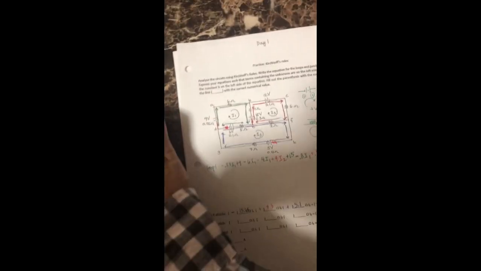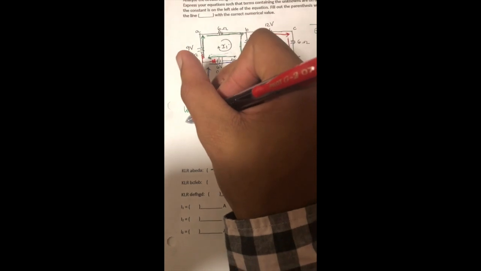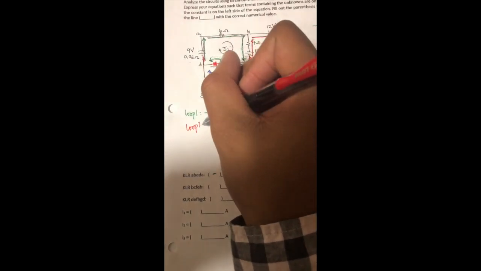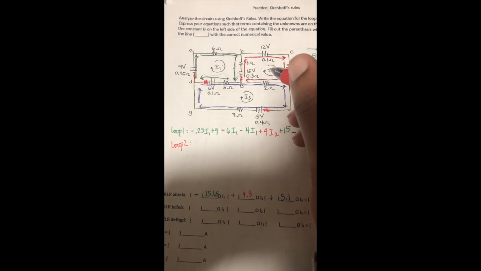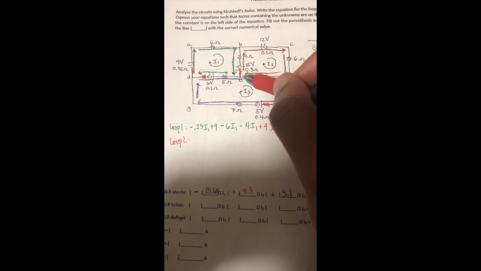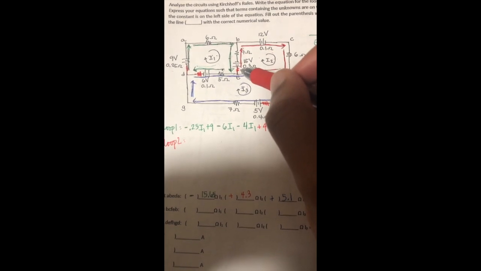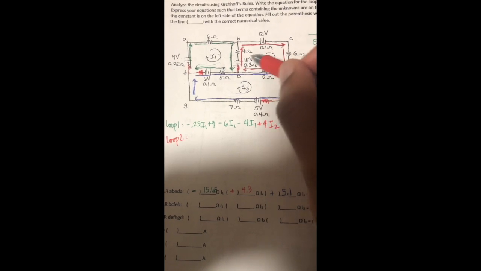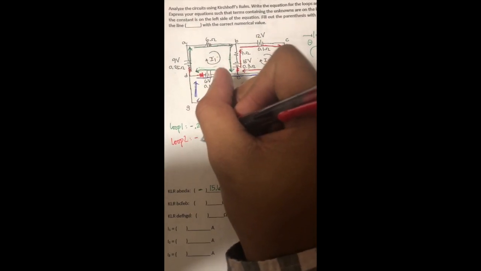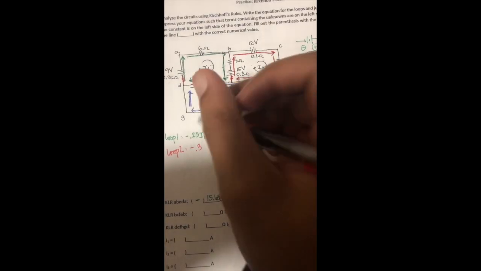Now, I have to work on loop 2. Good job persevering through that first loop. Now for the second loop, I'm going to go through this one a little quicker. I'm going to start with this 0.3 ohm resistor. This arrow is going in the same direction as the loop, so it's going to be minus 0.3 I2.